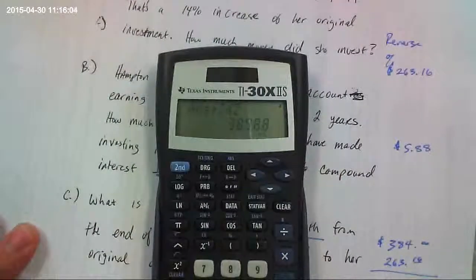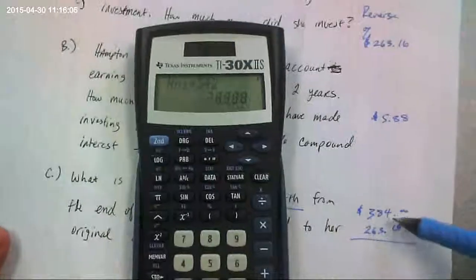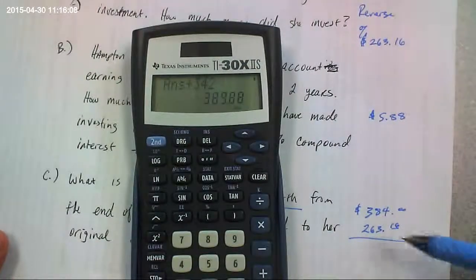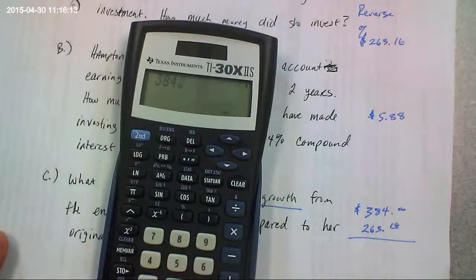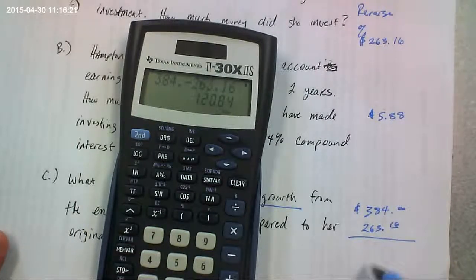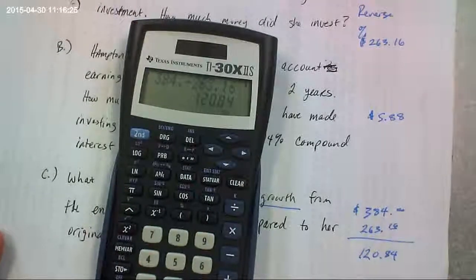Okay, so let's see here. Percentage of growth: you find the difference of the two, and then you divide that by the original amount. So 384 point nothing minus 263.16. That's $120.84 that has been gained.